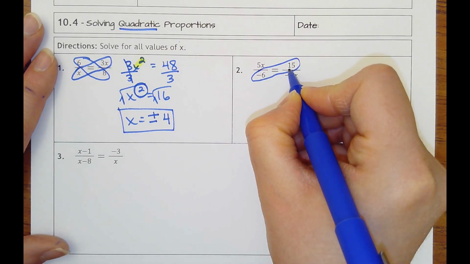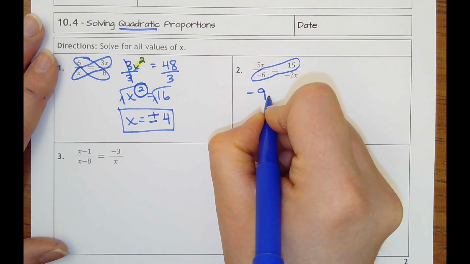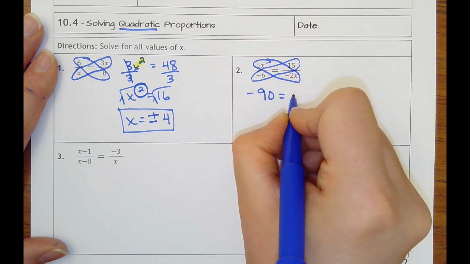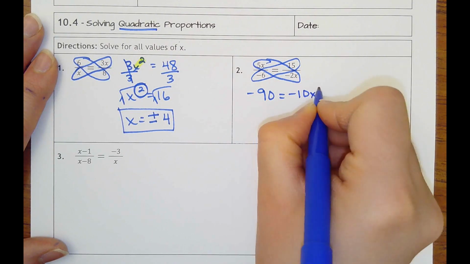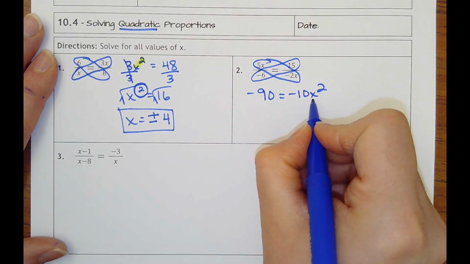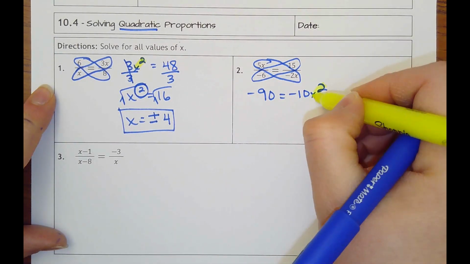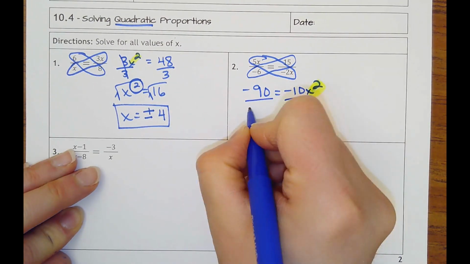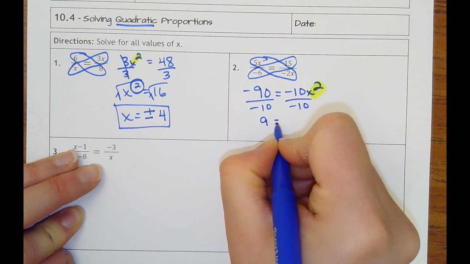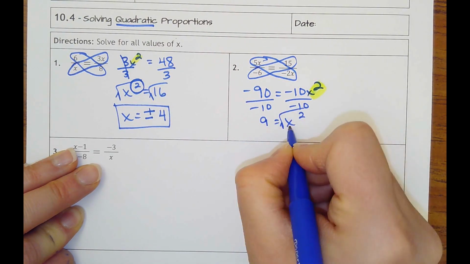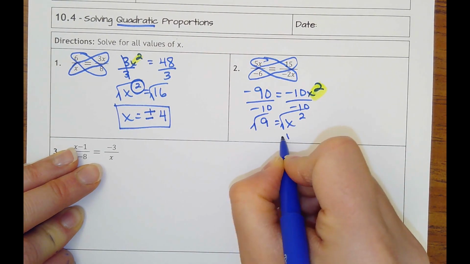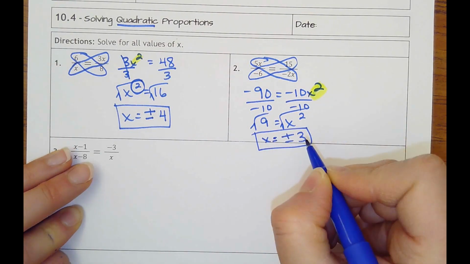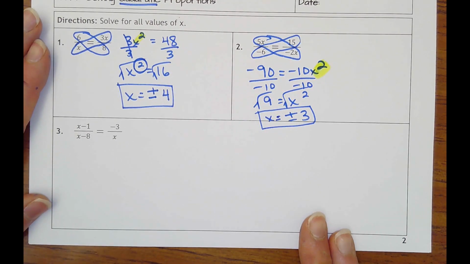Negative 6 times 15, I think, is negative 90. And you would have negative 2 times 5 is negative 10. X times x is x squared. Again, we can just isolate this x squared term, so I'm going to divide away the negative 10. And that makes positive 9 equals x squared. So what number squared is 9? Positive and negative 3. Again, 2 answers.